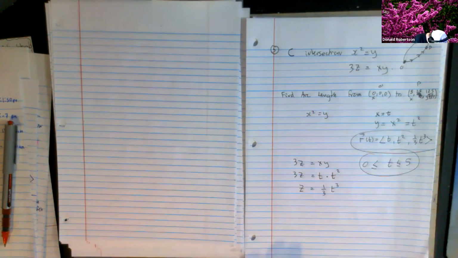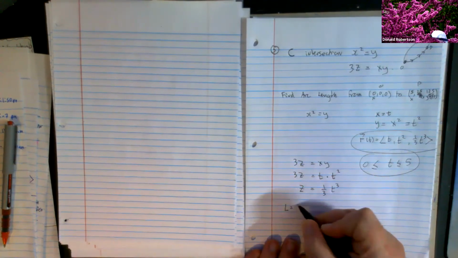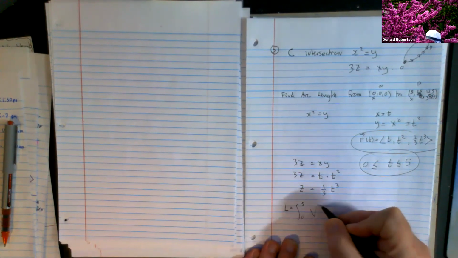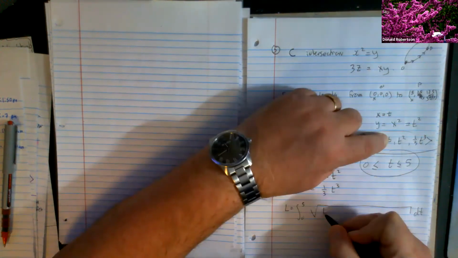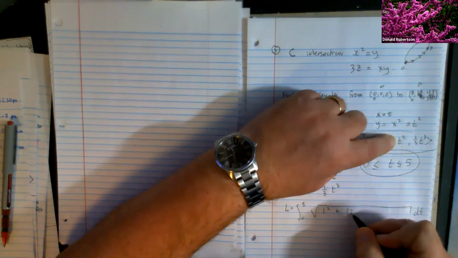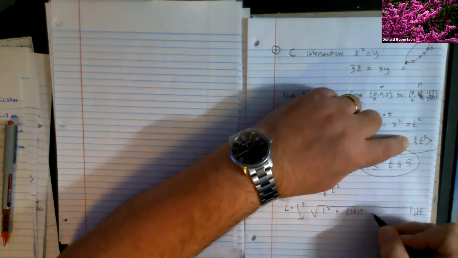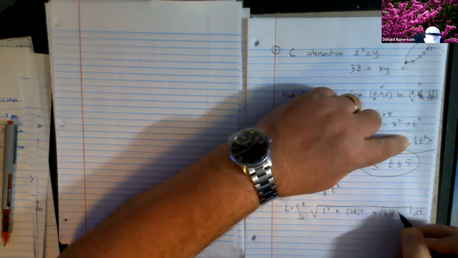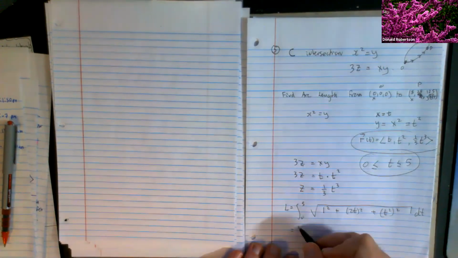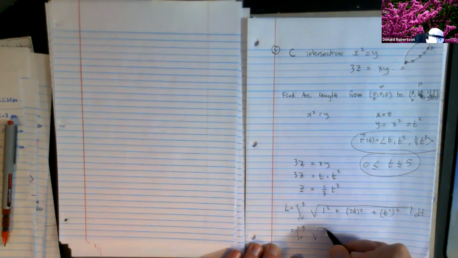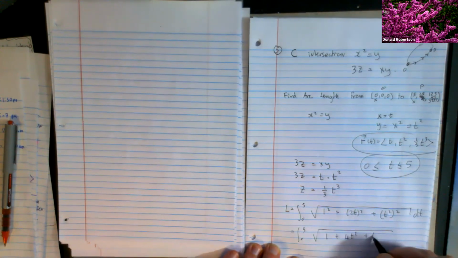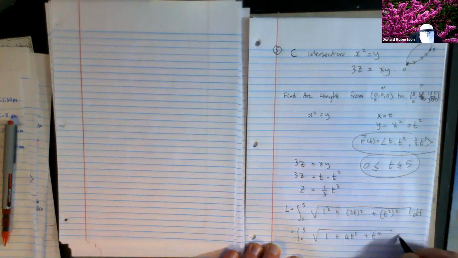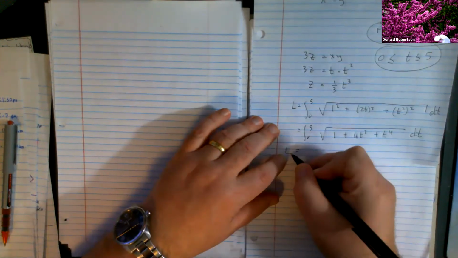So my arc length will be the integral from 0 to 5 of the square root of the derivative of this squared, plus the derivative of this squared, plus the derivative of this squared. And this becomes... there's a kind of theme that's happening a lot right now.